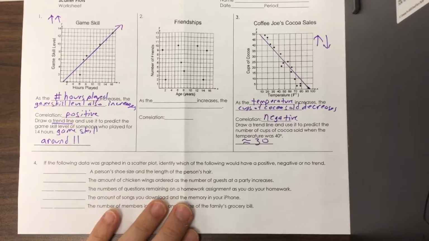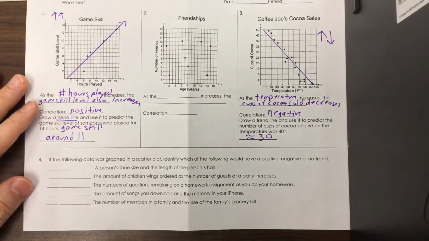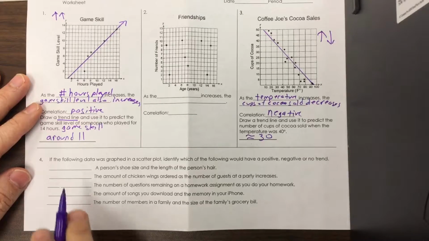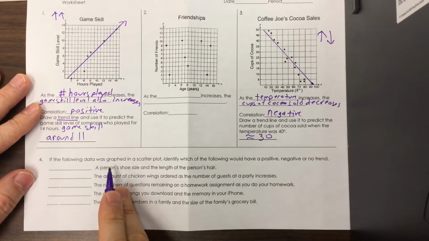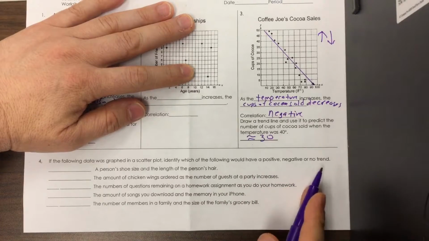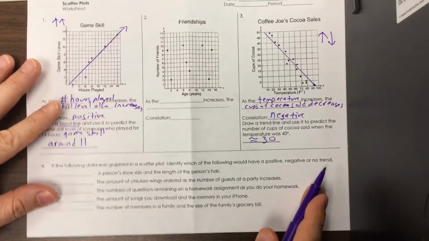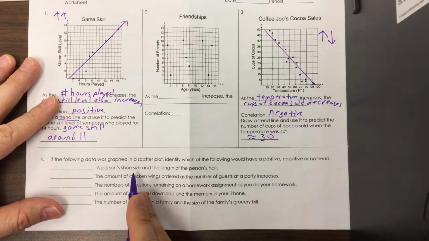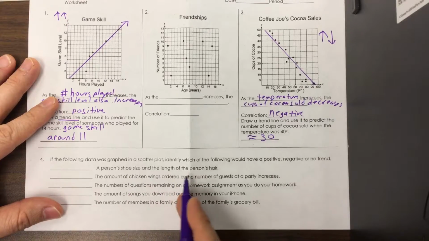Let's go ahead and do some of these on the bottom. We'll do maybe the first 2 together. It says, if the following data was graphed in a scatter plot, identify which would be positive, negative, or no trend. Okay, the first one is a person's shoe size and the length of their hair.